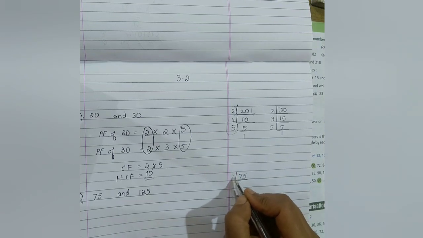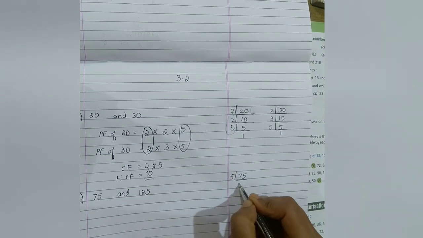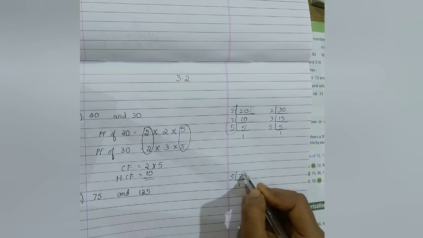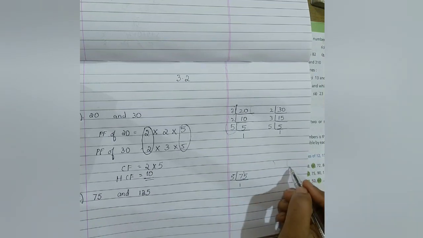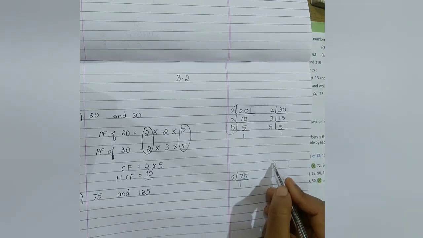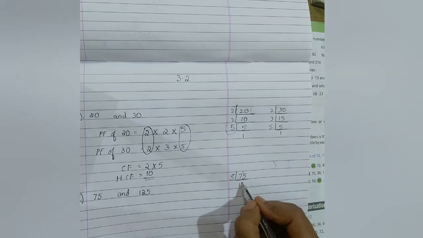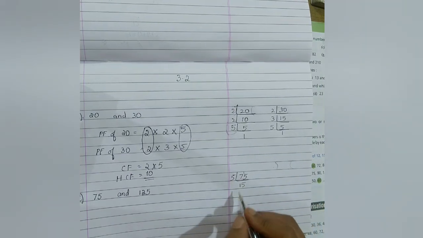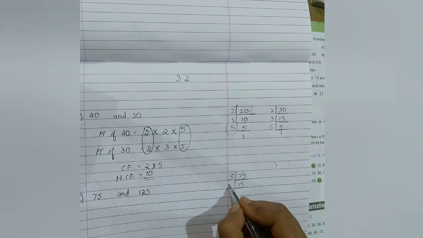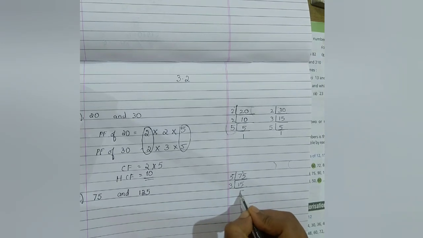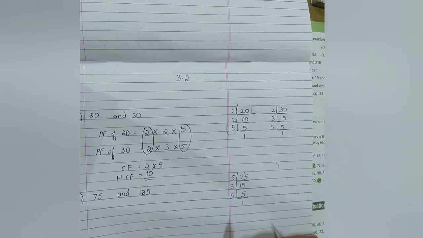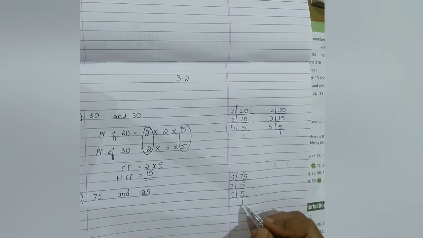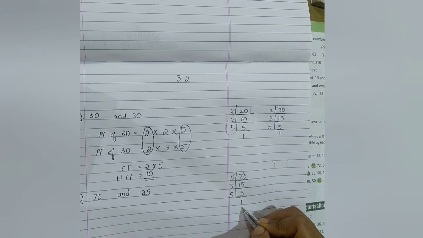So I'm going to do it with 5. 5 ones are 5, 2 remainder. Children, if you are not able to divide it like this, you can use normal division and write the answer here. If you divide 75 with 5, you get 15 as your answer. Next, I can take 3. 3 fives are 15. Next, again 5 ones are 5. So I should stop because I got 1 here.